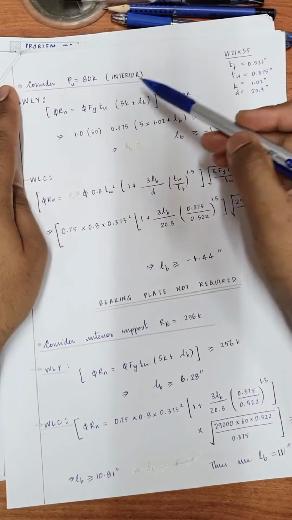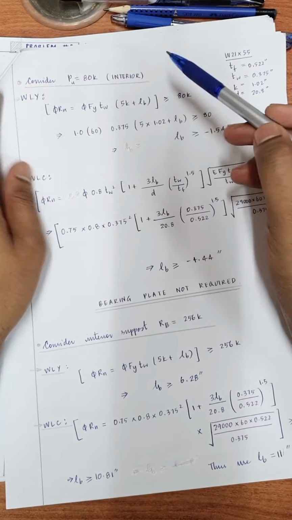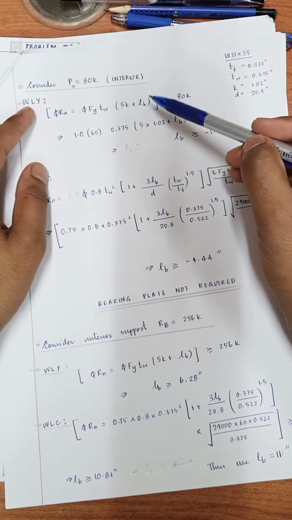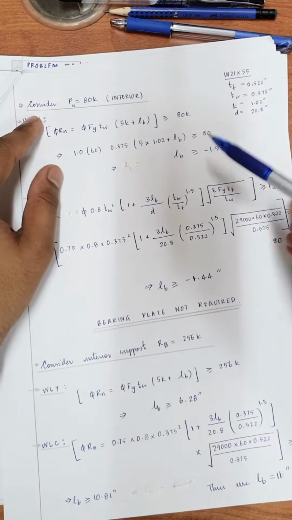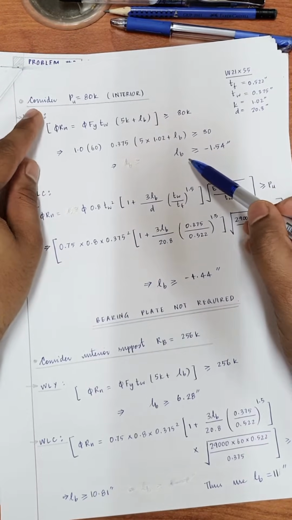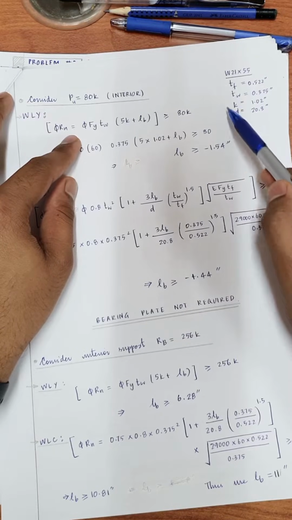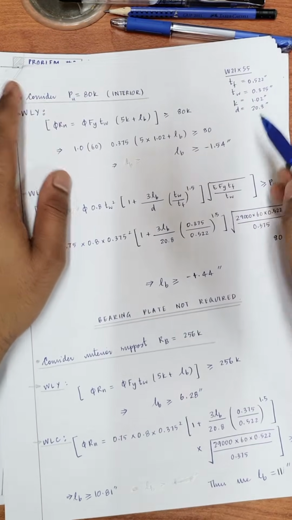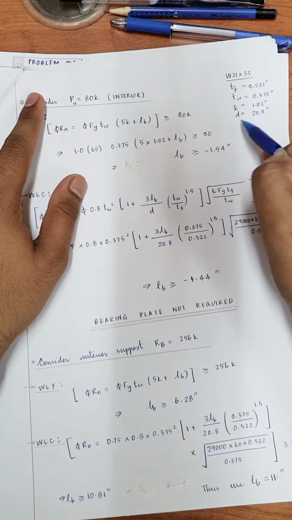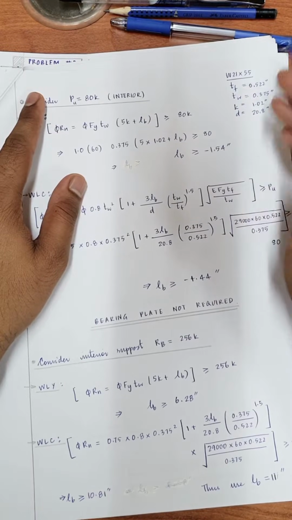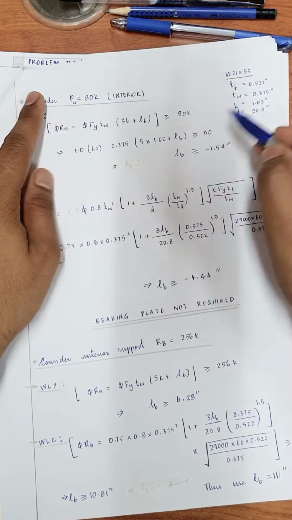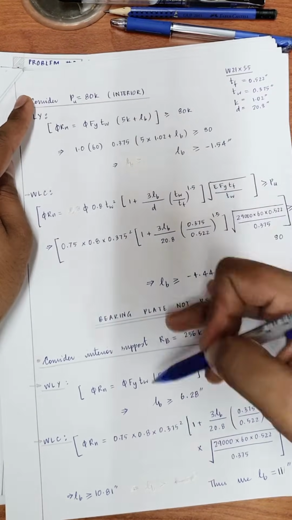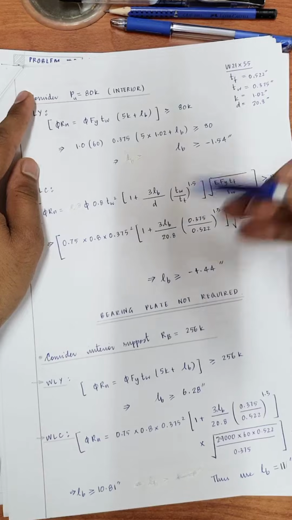Now let's consider the first interior load. We have lb as the unknown. We solve for lb, and it will be easy if you list these properties along with your solution, so that you can quickly fill in these values, because they come in handy along the way.